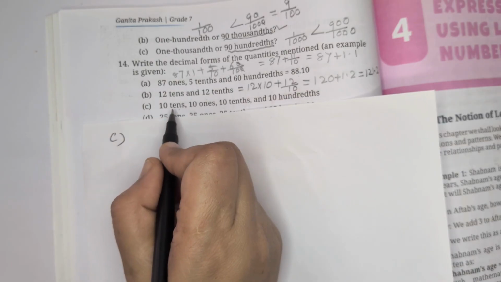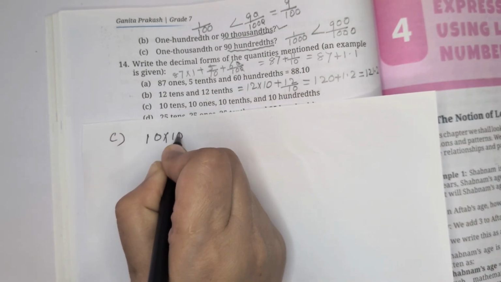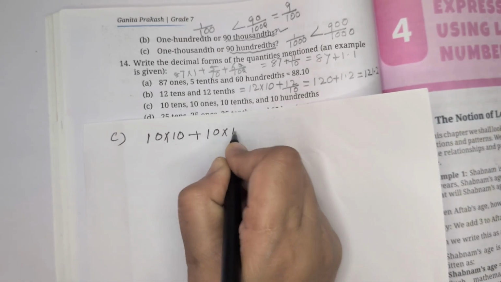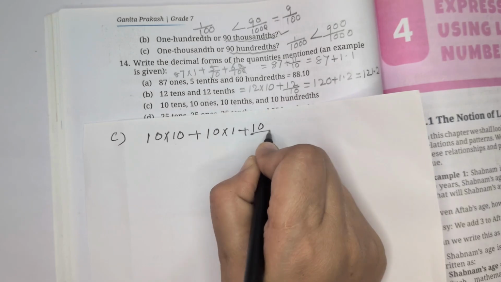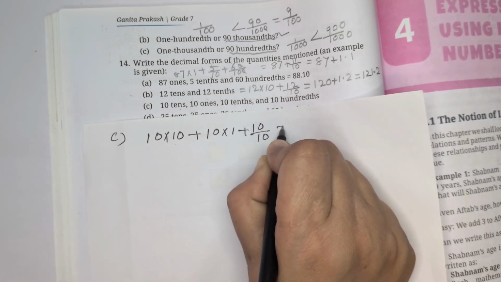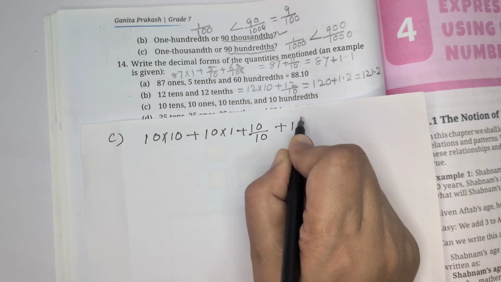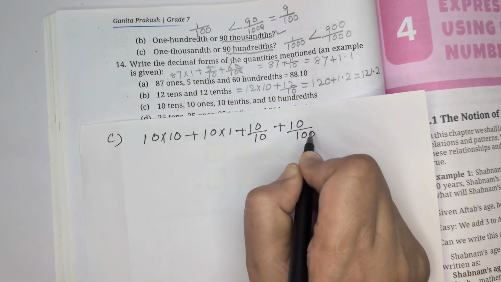Next one, 10 tenths, 10 ones, 10 tenths, 10 hundredths. Here 10 tens means 10 into 10, plus 10 ones, 10 into 1, plus 10 tenths, that means 10 by 10, plus 10 hundredths. 10 hundredths means 10 into 1 by 100, that we can write as 10 by 100.